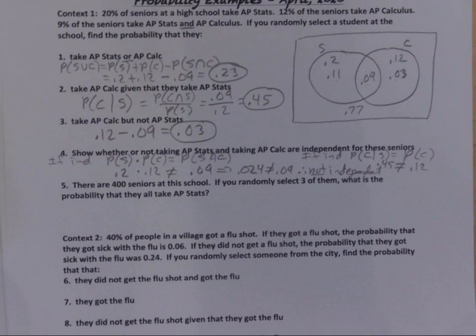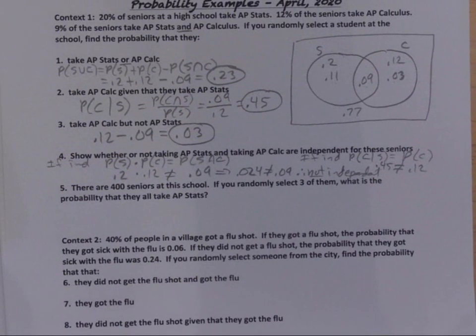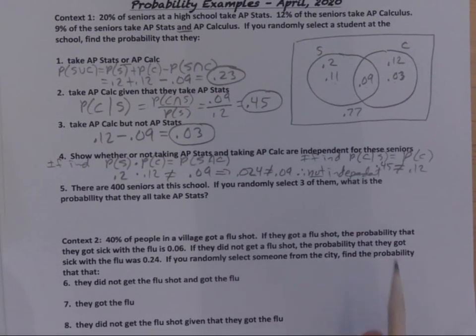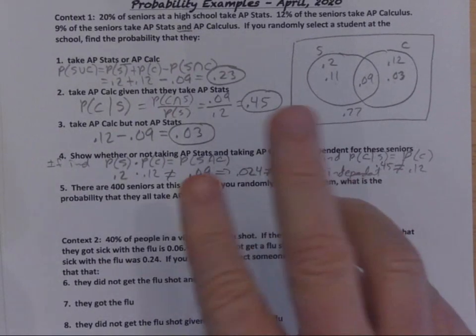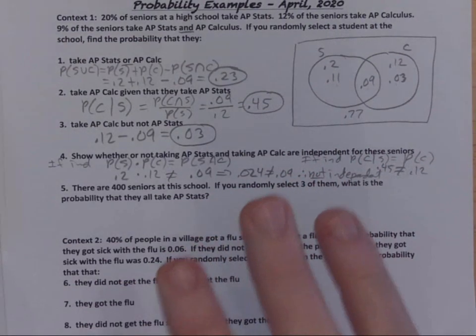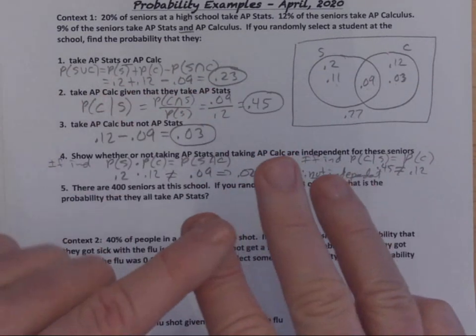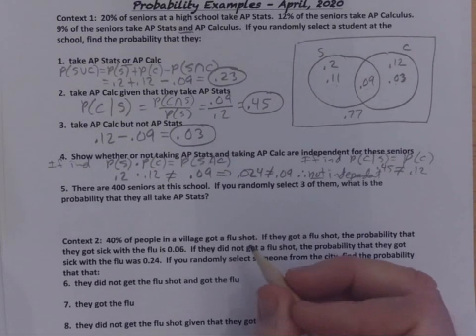All right, and then lastly, in regards to this context, let's say there's 400 seniors at the school. If you randomly select 3 of them, what's the probability they all take AP Stats? This is a multiple event. And when you encounter a multiple event, you multiply them, okay? And the only way you can multiply them is if the events are independent, which they're not here, or if you take into account their conditional nature. And the conditional nature means this.